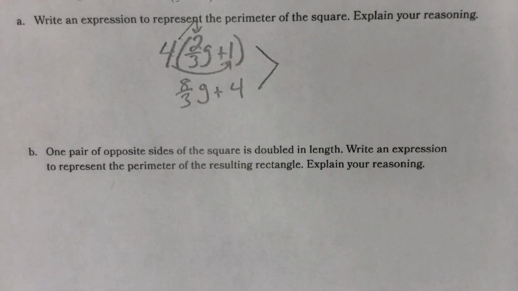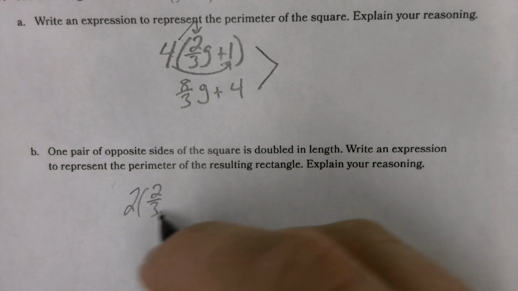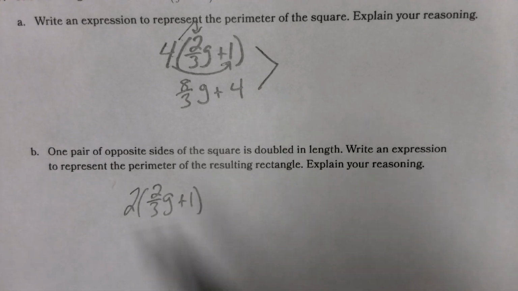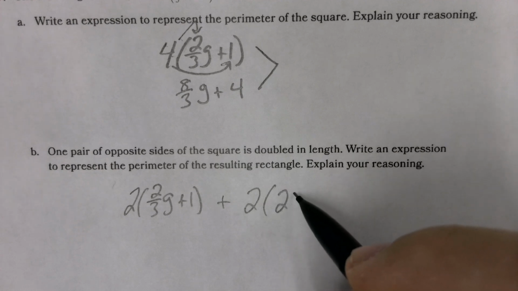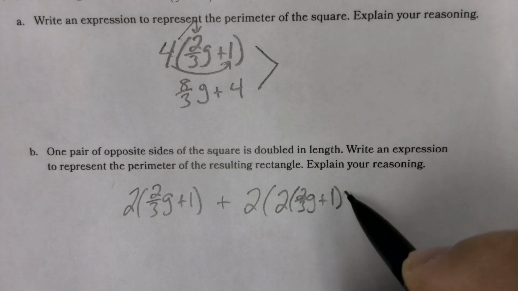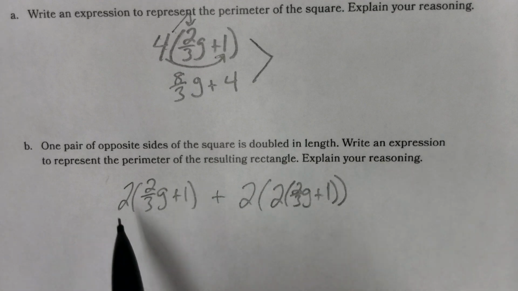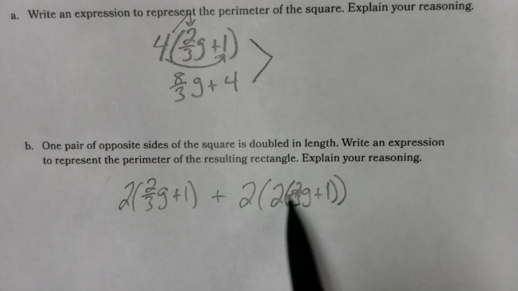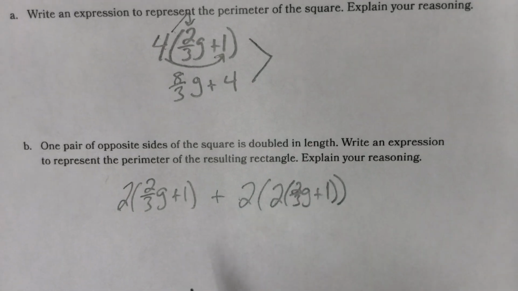For part B, it says one pair of opposite sides of the square is doubled in length. So now we have a rectangle. So now we only have 2 sides that are this size, and we have 2 more that are double this. So 2 of those. So this represents the original side length, and there's 2 sides that are that. I'm doubling the side length, and there are 2 sides that represent that.